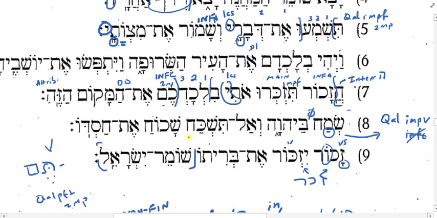V'al tishkach. Look at al here. What kind of a particle is that? Yeah, it's a negative particle. What kind of verb forms does it negate? It negates volitional forms. Question for you. Does al ever negate imperative verb forms? No. If I want to tell somebody not to do something, I can't use the imperative and put al in front of it.